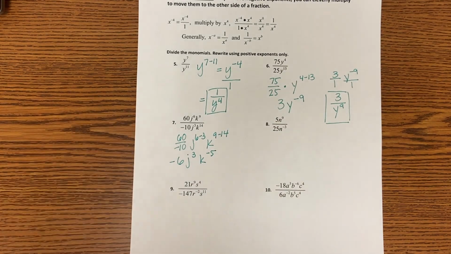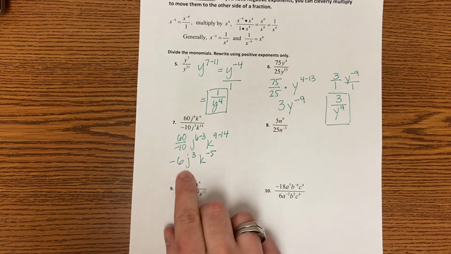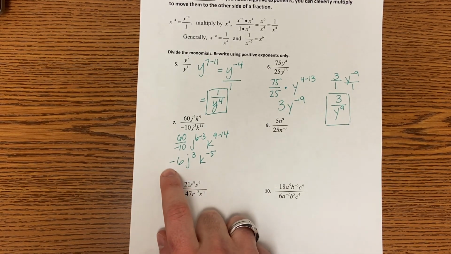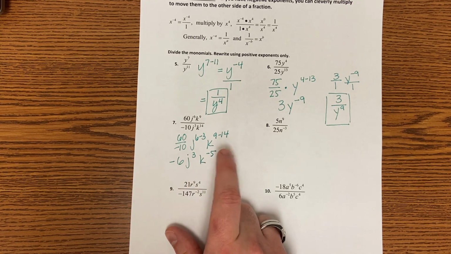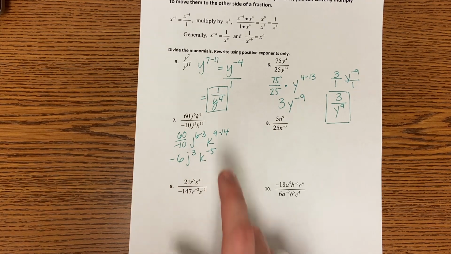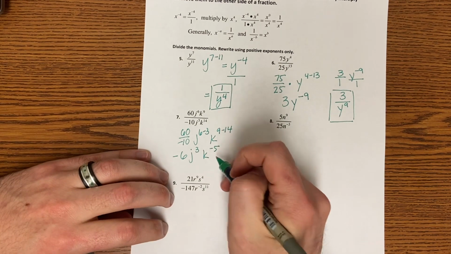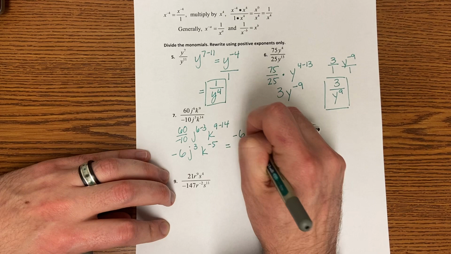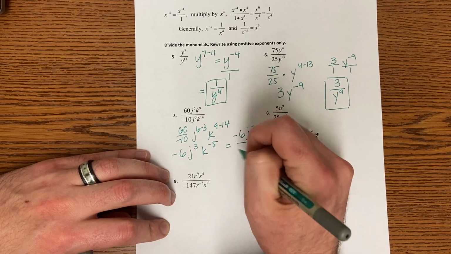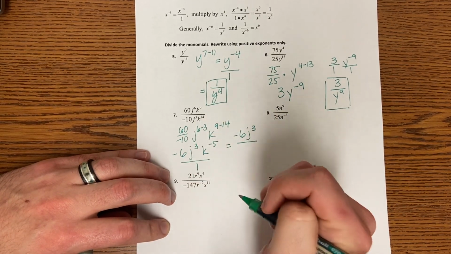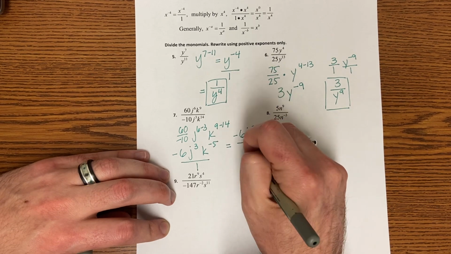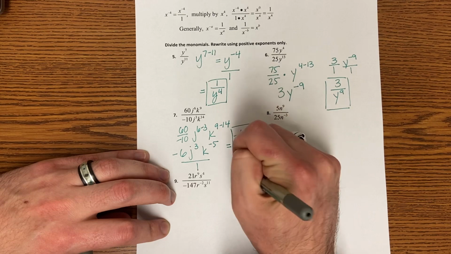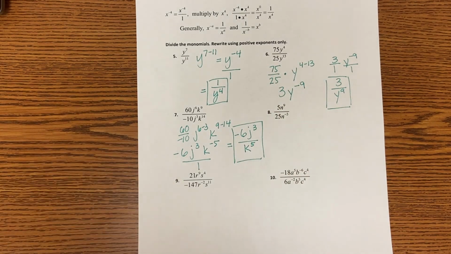Now again, j is positive, so it doesn't need to move. A coefficient never needs to move, but this k to the negative fifth, this is our negative exponent, so this would not be accepted. The only one that needs to move here to the other side is k. So negative 6 and j cubed will stay in the numerator, because this is really all over 1 right now, but the k to the negative fifth, you owe 5 k's to the other side, so you better move it there. Give them their money. They want it now.